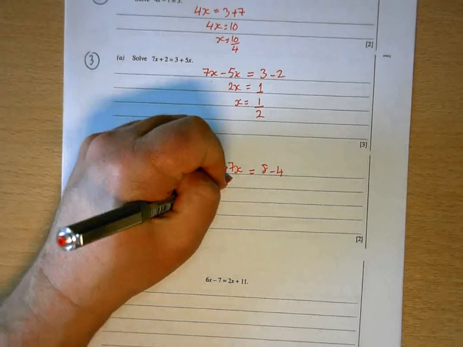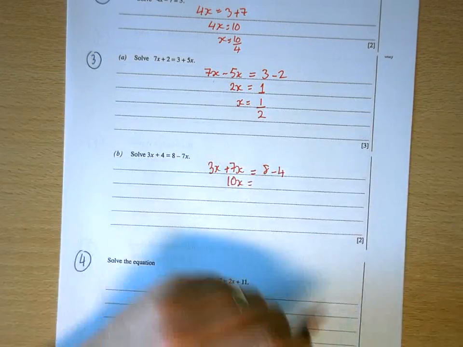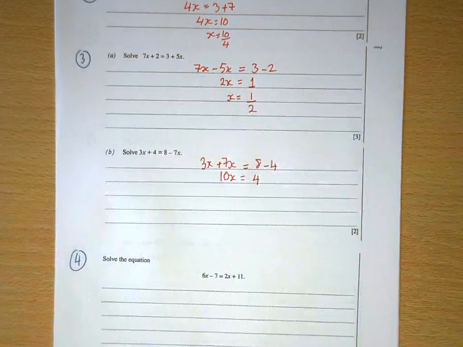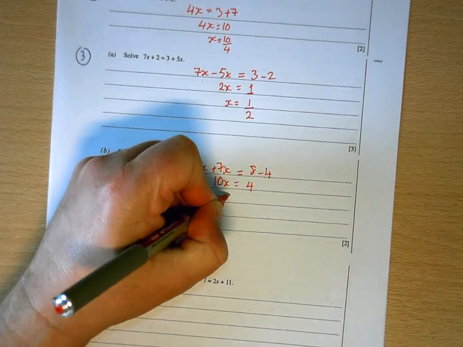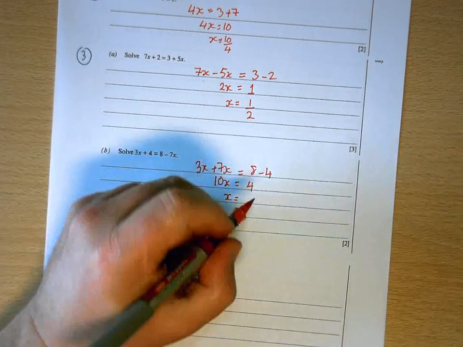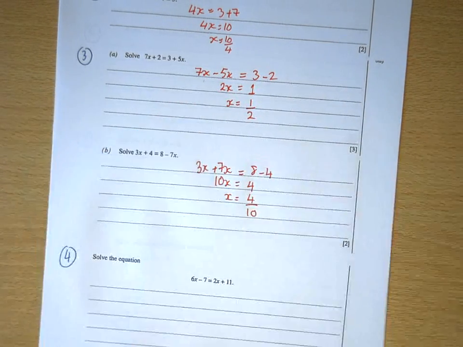Now we can tidy up both sides. 3x and 7x is 10x, 8 take away 4 is 4. We're going to get the x on its own, so instead of multiplying by 10 we have to divide by 10.